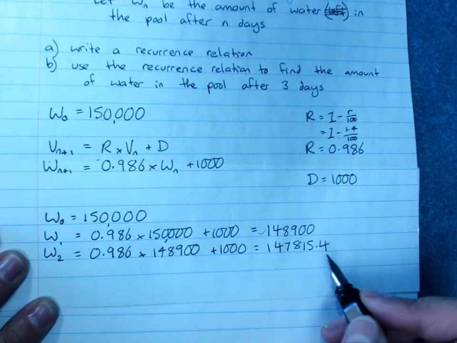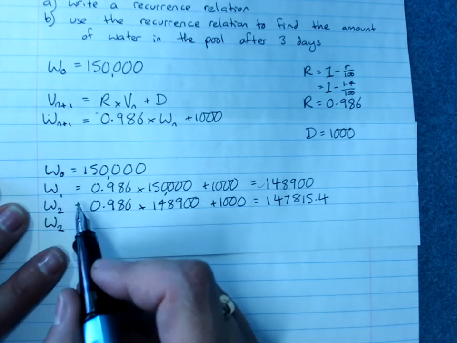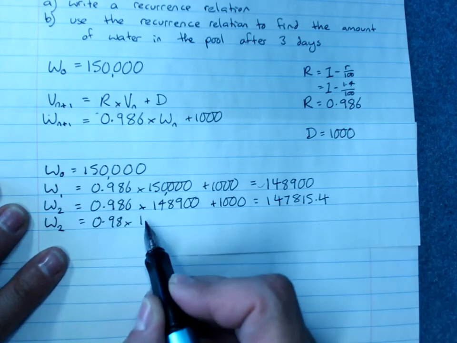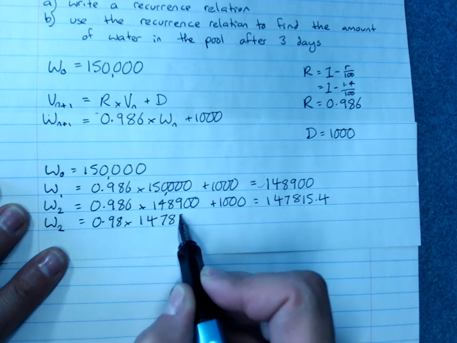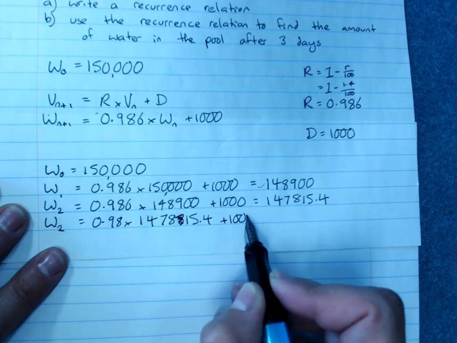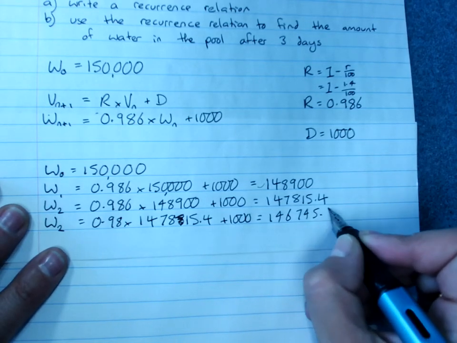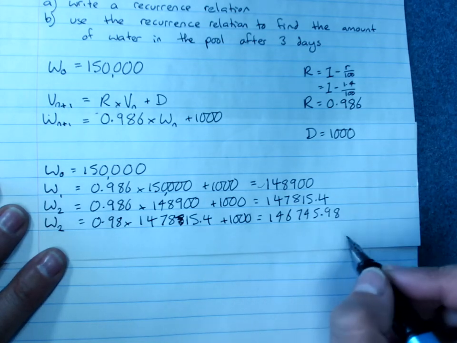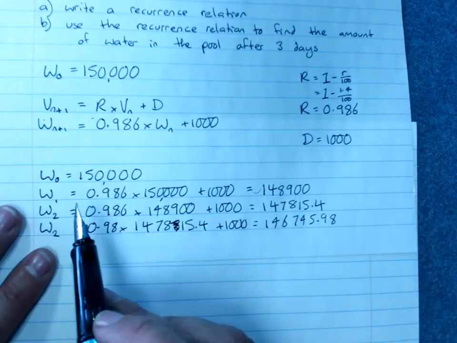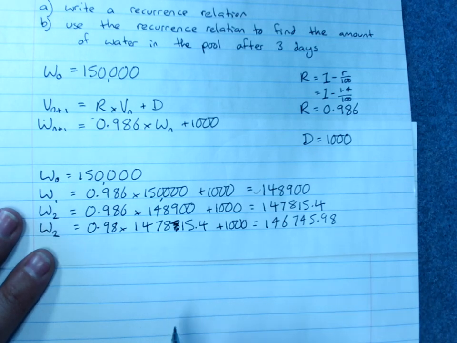The amount of water in the pool is gradually decreasing. Next day, 0.986 times whatever was in there, plus the 1,000. And then, that's after 3 days, word question, you'd give a word answer. There will be 146,746 litres in the pool after 3 days.